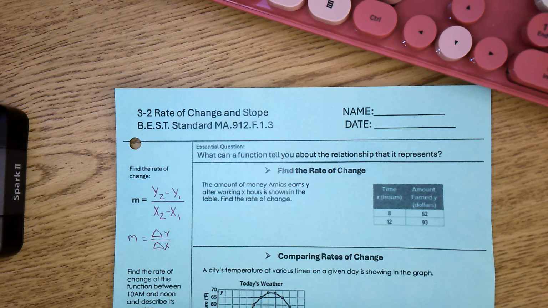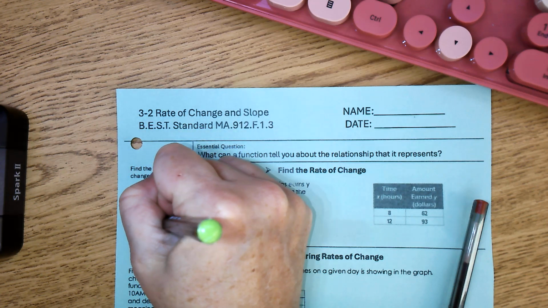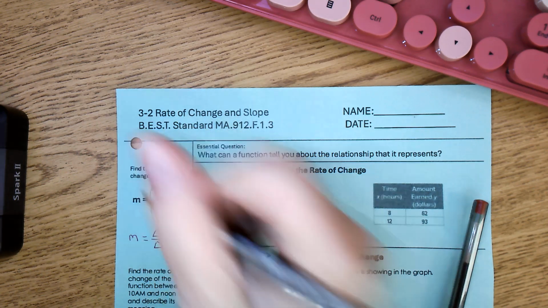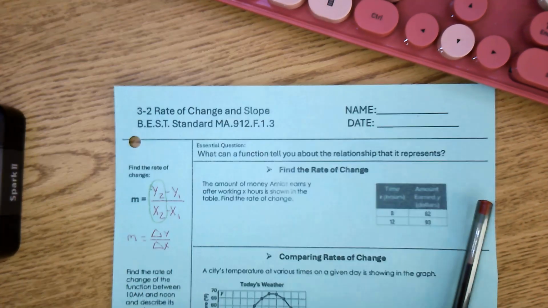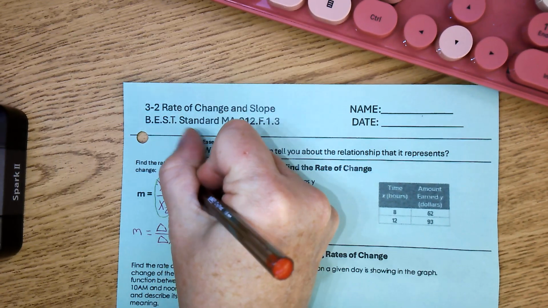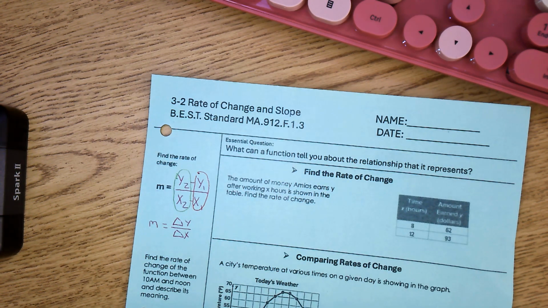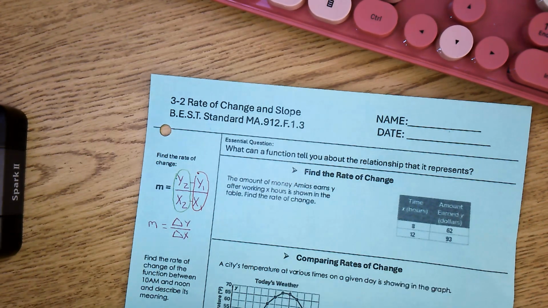All right, now a couple things to remember. You want to keep the x and the y of the points lined up. They must be one on top of the other, so don't scramble your numbers. Make sure they stay together.